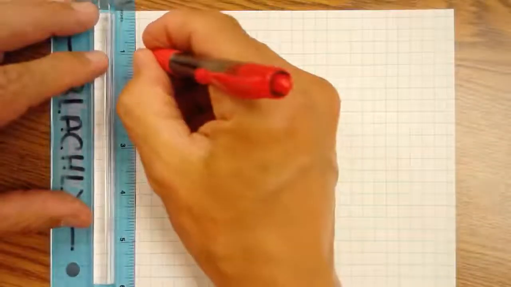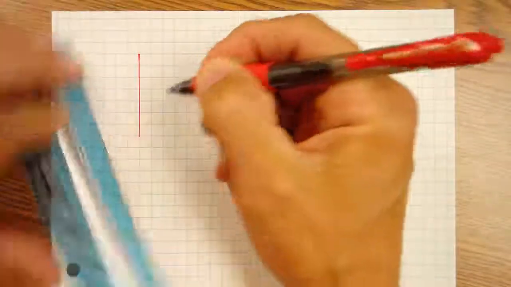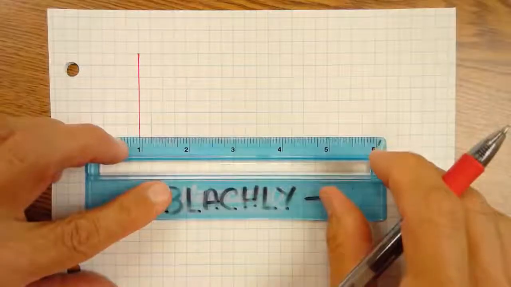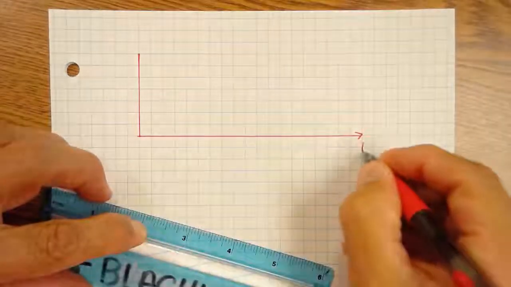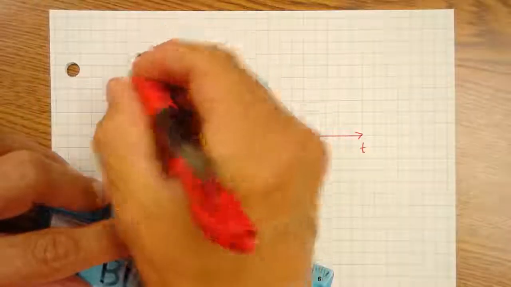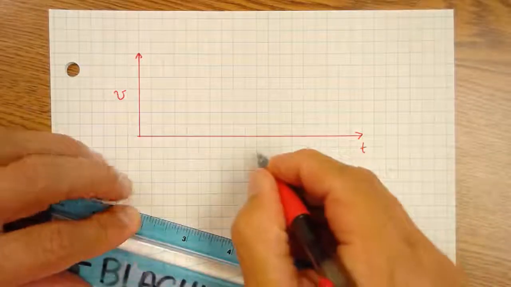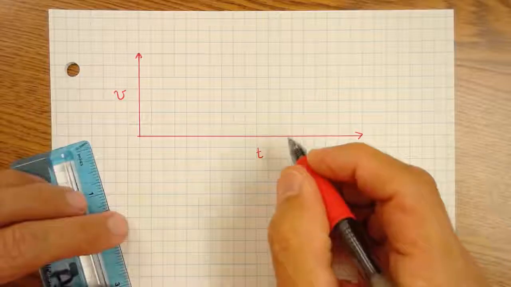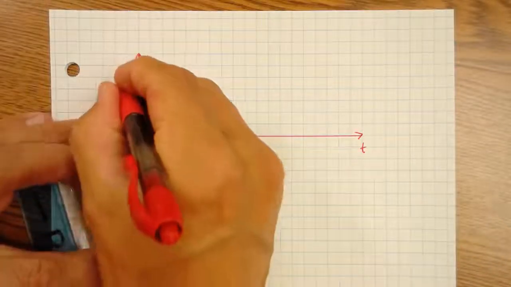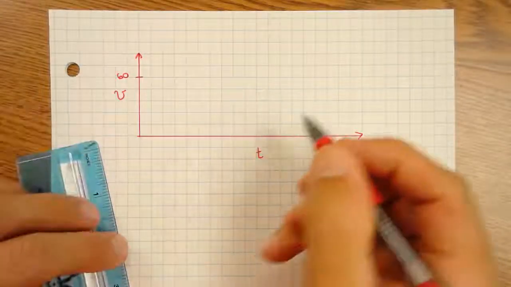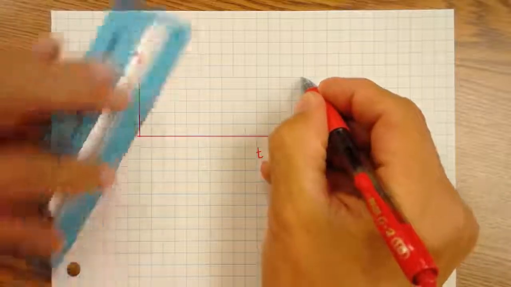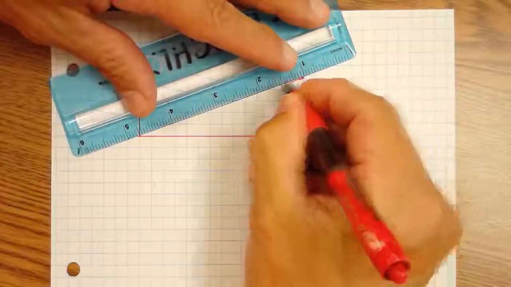Velocity versus time, the slope is the acceleration. So if I have a graph showing the velocity versus time, and I graph the velocity of my car, here's the velocity, here's time. My car can go from 0 to 60 miles an hour, but it might take a while.